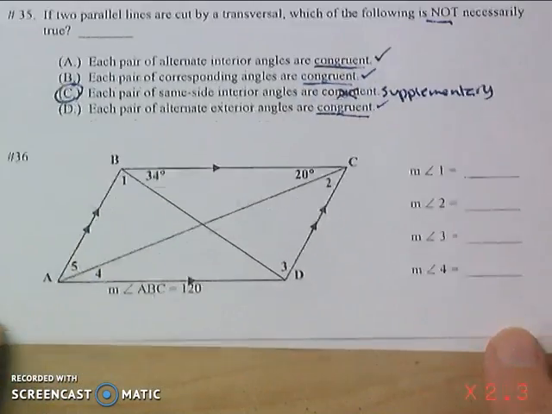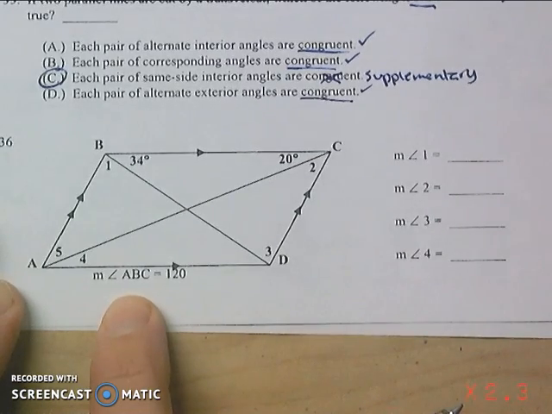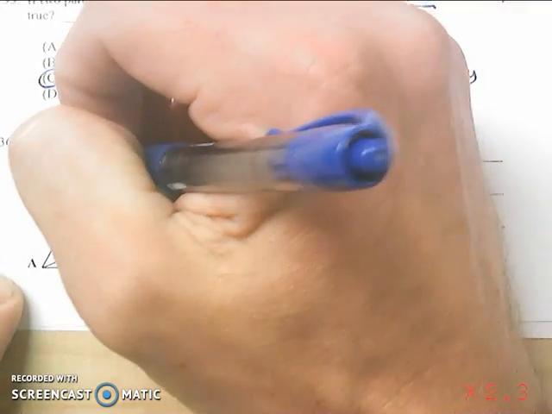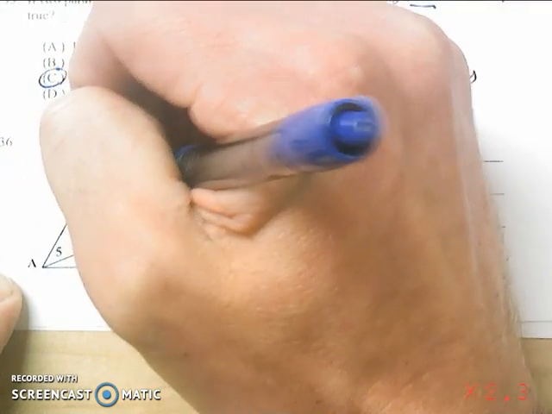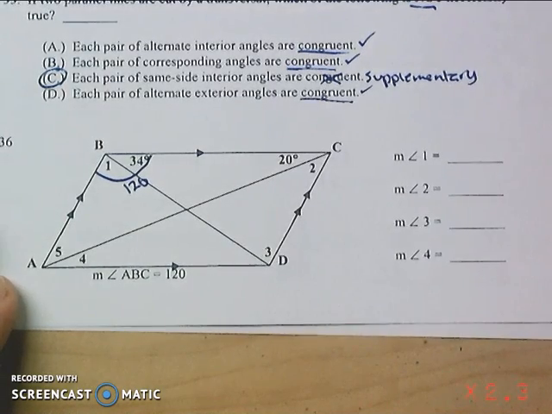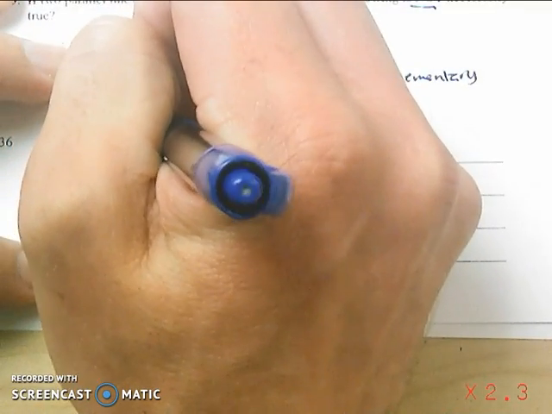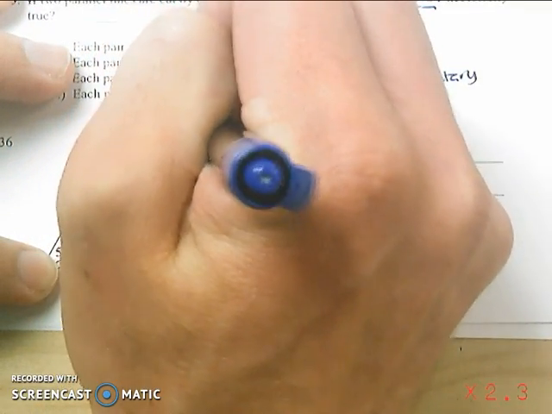All right, 36. We're almost there. Our first thing, we see this information, ABC is equal to 120. This is angle addition postulate. Angle 1 plus angle 34 should set equal to 120. So angle 1 plus 34 degrees should equal 120.